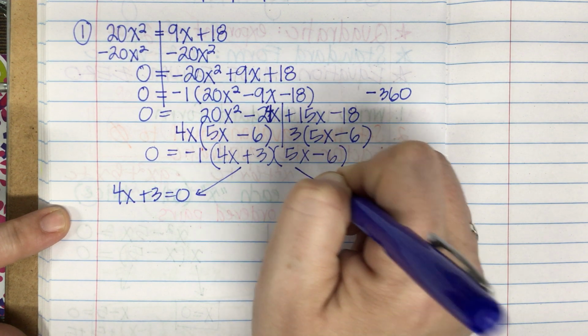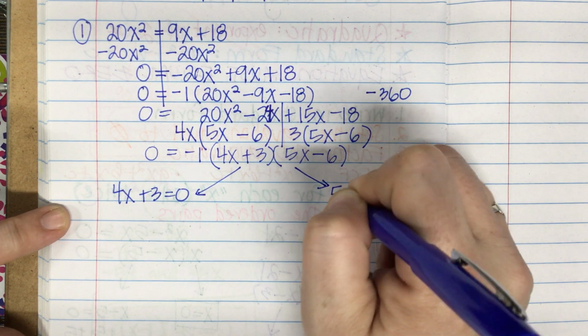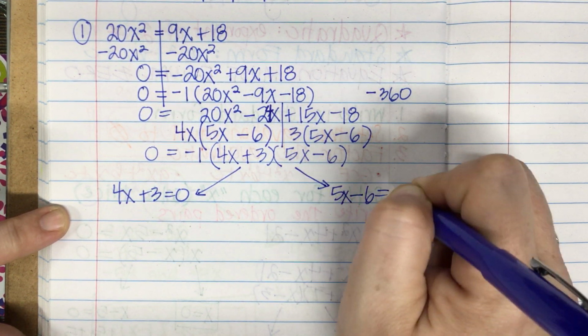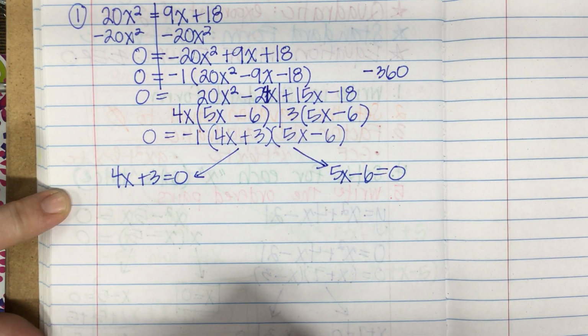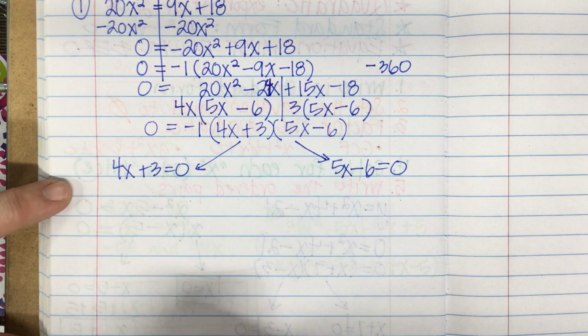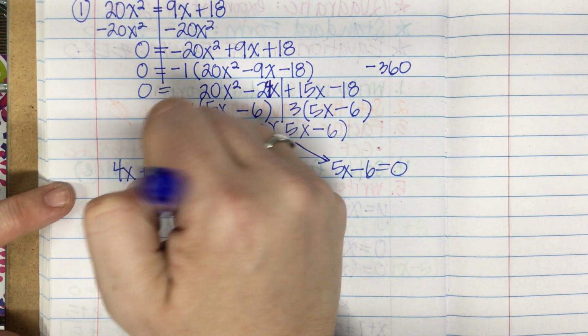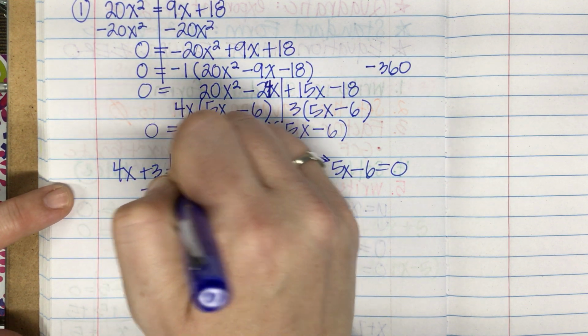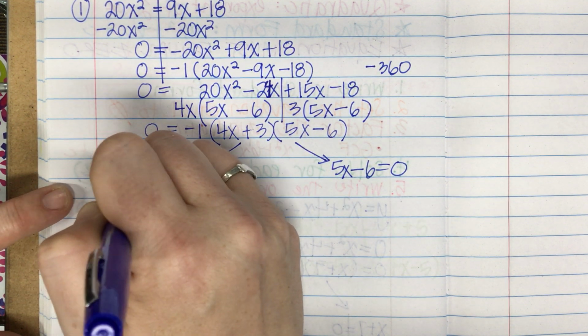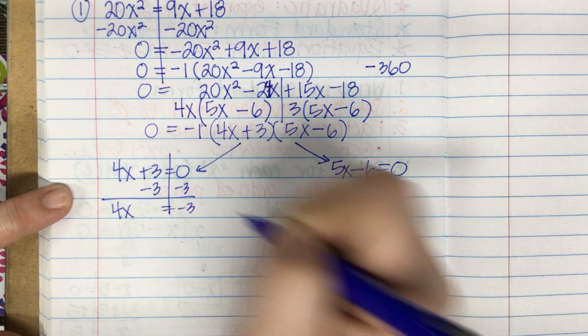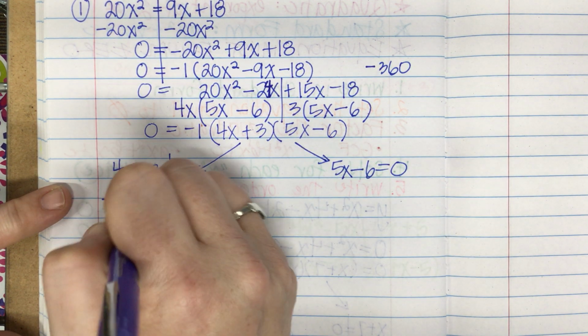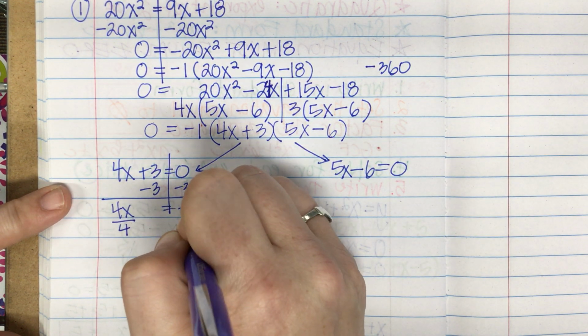I'm going to take this guy and solve. 5x minus 6 equals 0. Minus 3, negative 3, divided by 4.